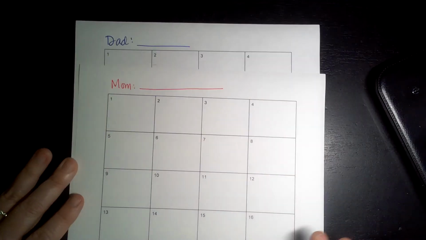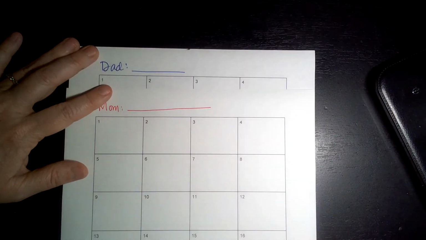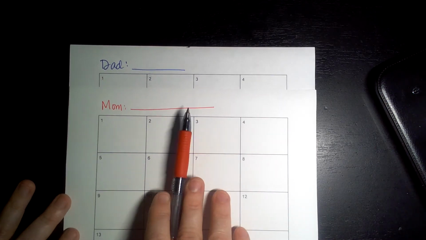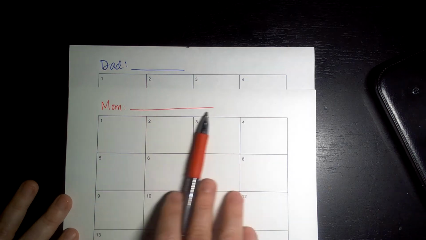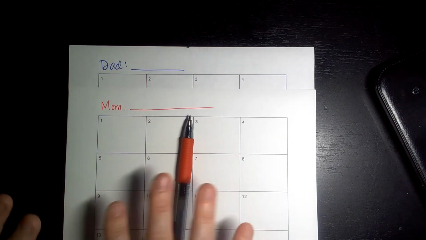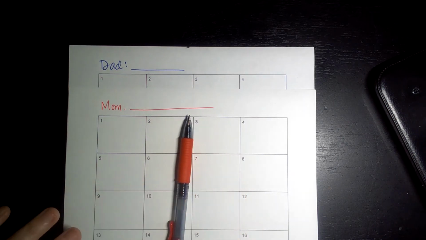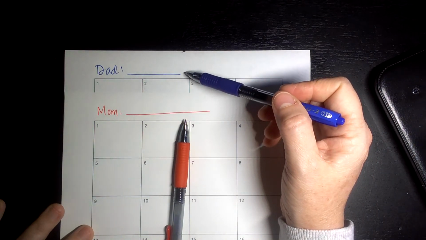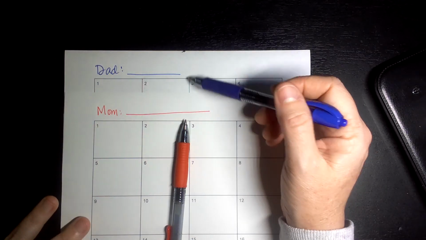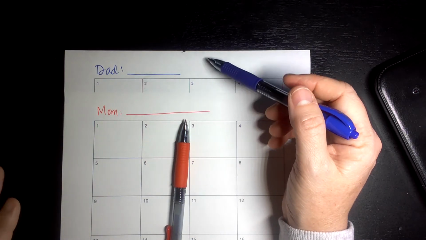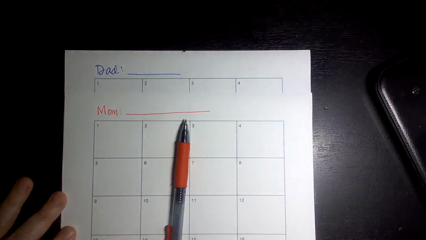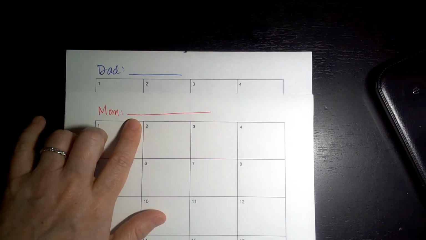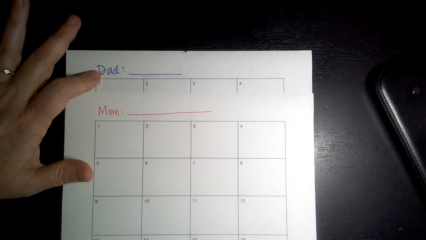I need you to have 2 colors. I want you to write everything for mom in red or pink, something like that, so that we can separate male and female chromosomes. For dad, I want it in blue or purple or black, so that you have 2 different colors. I'm going to refer to it as red and blue the whole time. If you're a girl, you put your name on the mom line. If you're a boy, you put your name on the dad line.